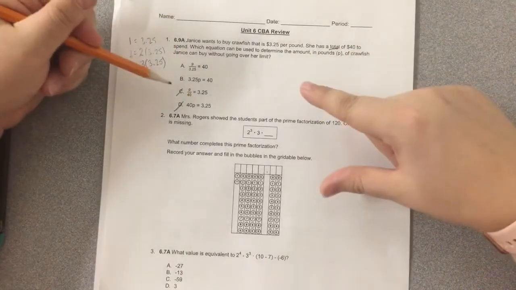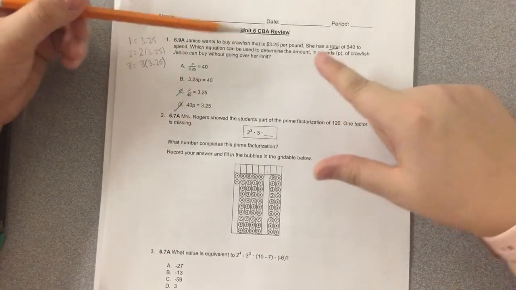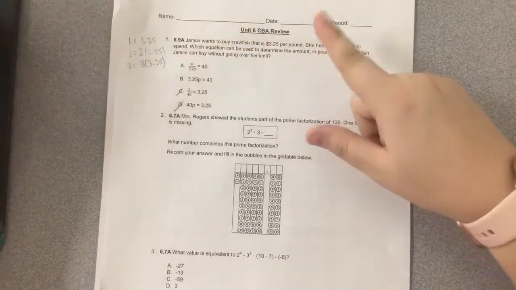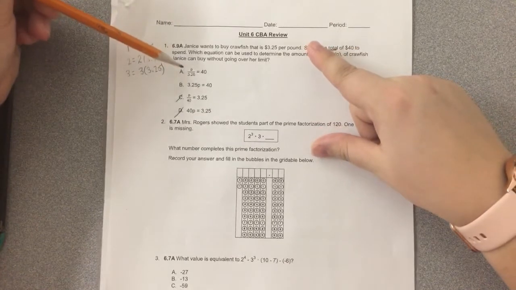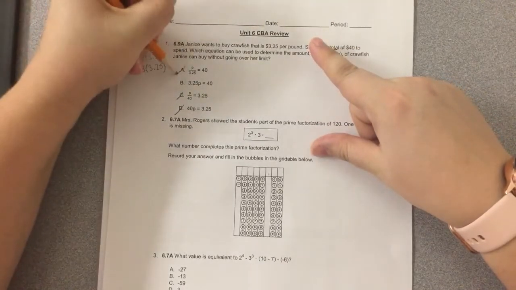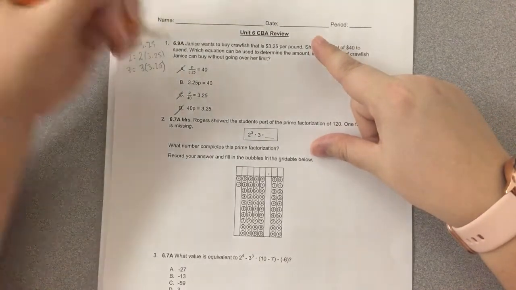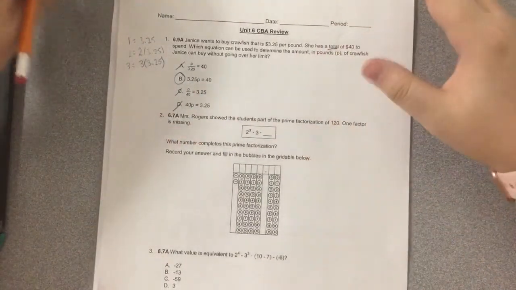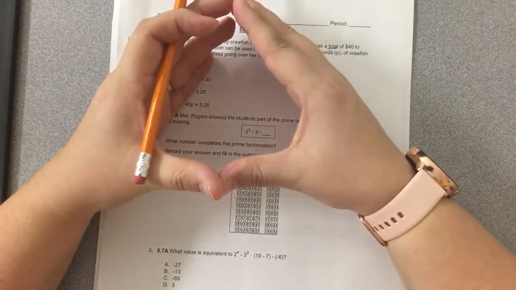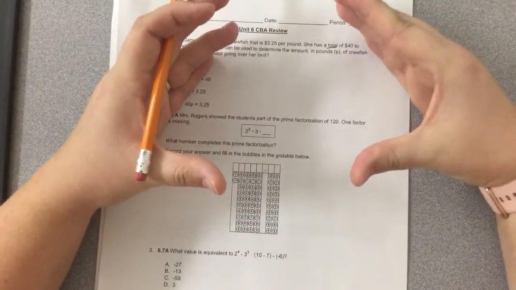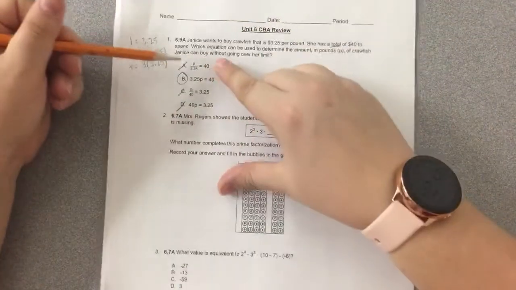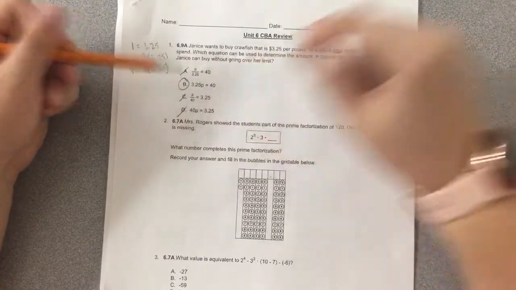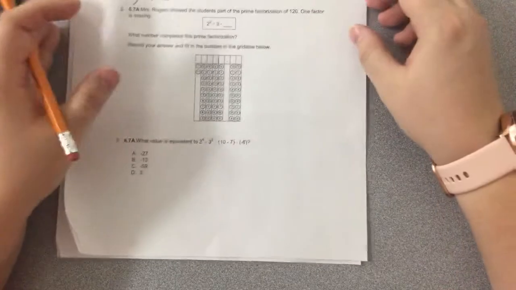Now, looking at A and B, we already figured out to find our total that we spend, it's $3.25 times the pounds she buys. So A doesn't work because it's dividing. The only possible answer has to be B. If you will read through these and take the time to think about, okay, I got 1 pound of crawfish. Now I've got 2 pounds of crawfish, so I have to pay more than that. If you think about it, dividing isn't going to give you a bigger number. Multiplying will.